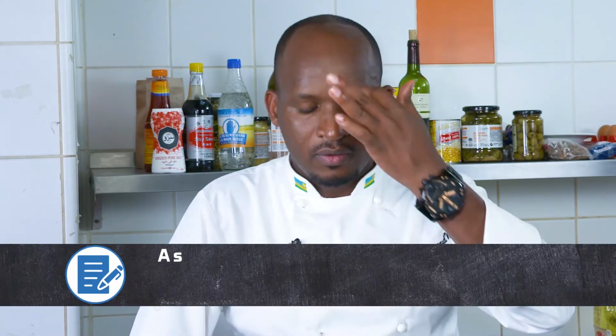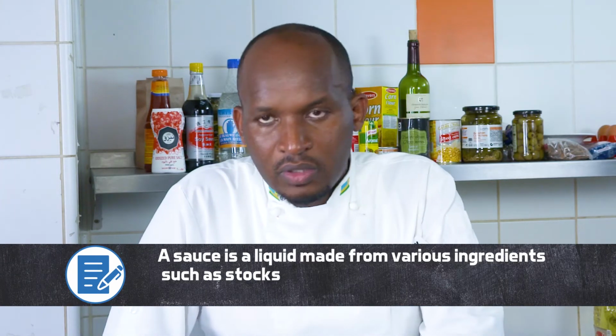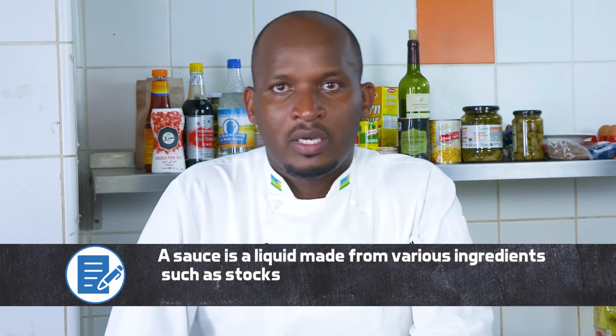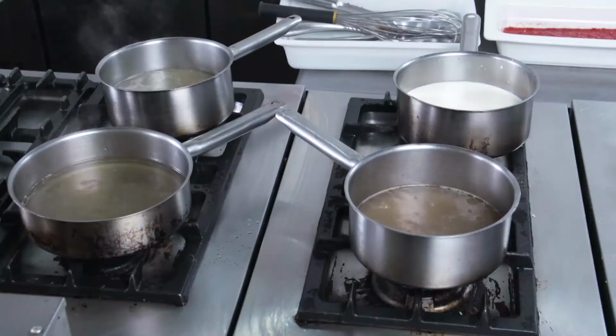Like we have seen the production of chicken stock, which will produce chicken velouté. We have seen the production of fish stock that will produce fish velouté. We have seen the production of brown stock that will produce demi-glace or basic brown sauce.